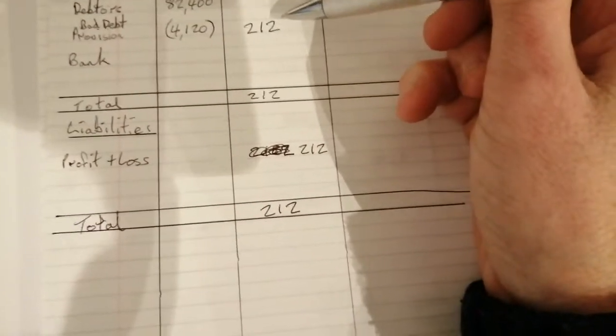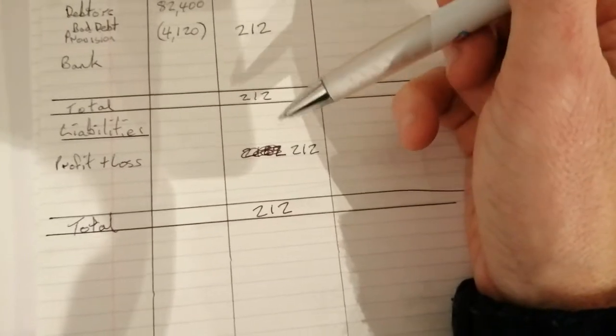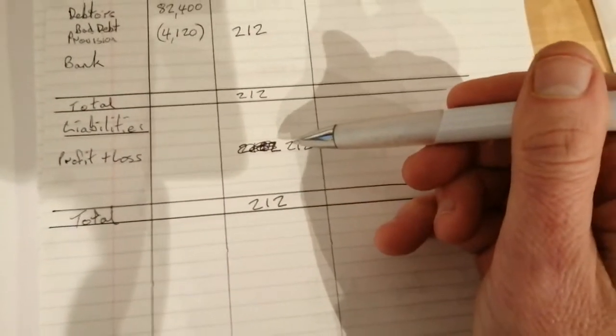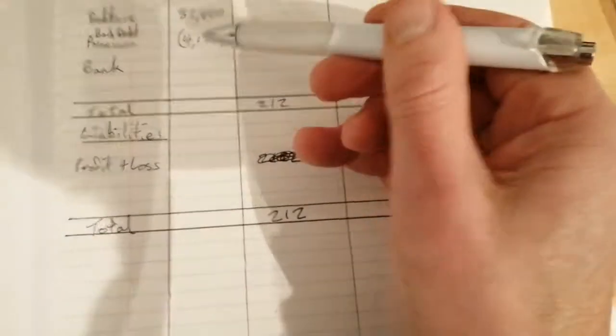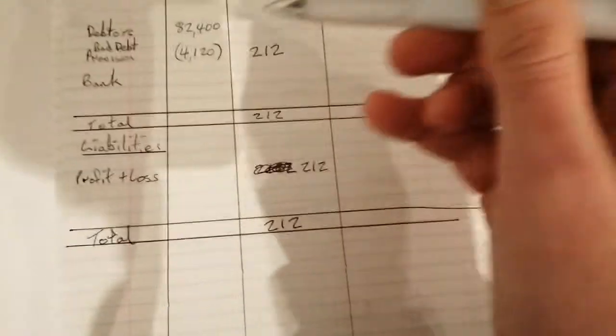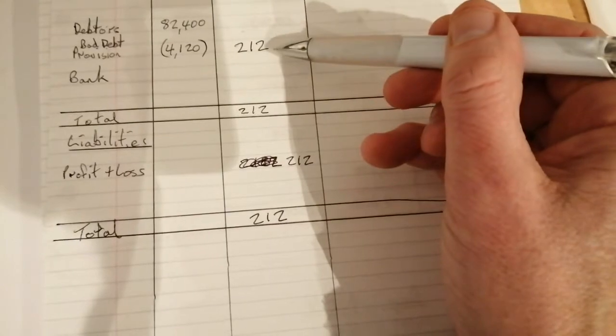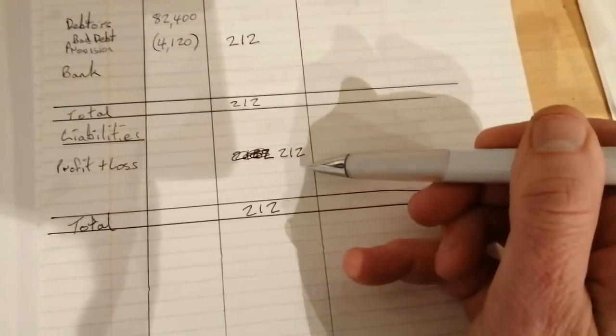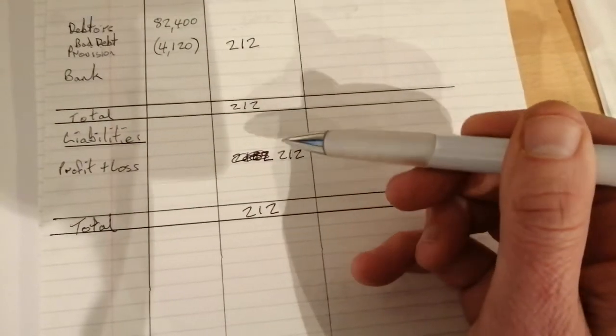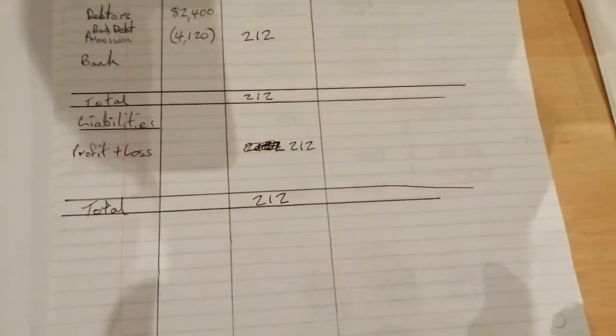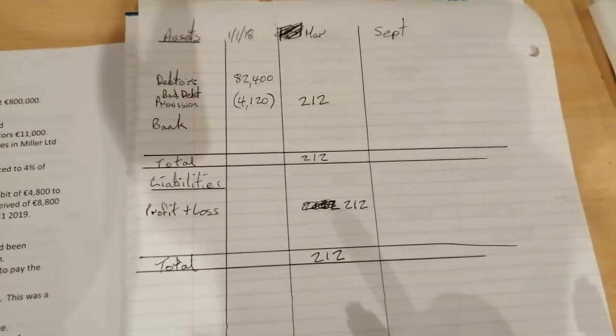Anytime you have an increase in the bad debt provision, it's treated like an expense and it reduces your profit. It'll be a minus in here. So if that went from minus 4120 to minus 5,000, so if you had another minus something going in here, then down here will be a minus as well. An increase in the bad debt provision means it's treated like an expense in the profit and loss. Okay, that's the first one.